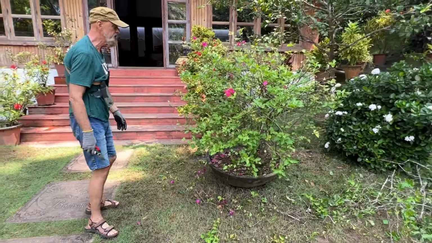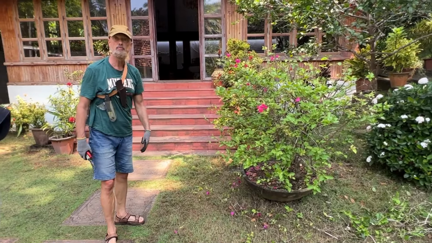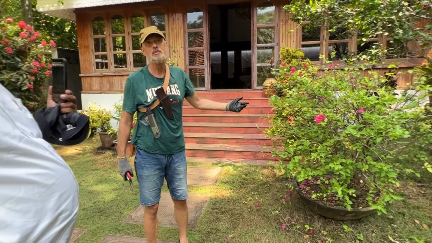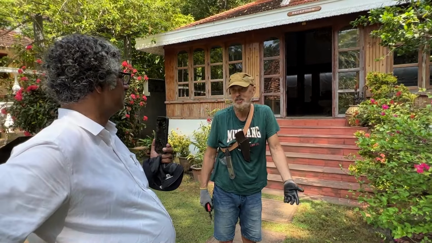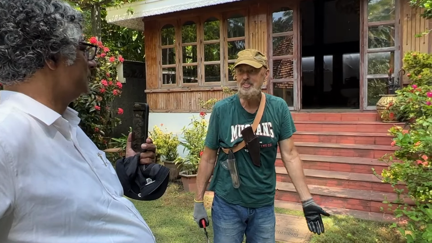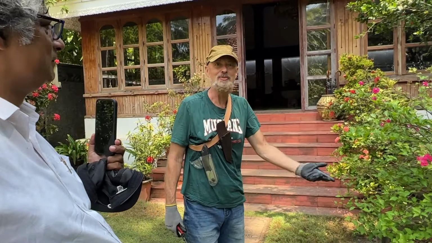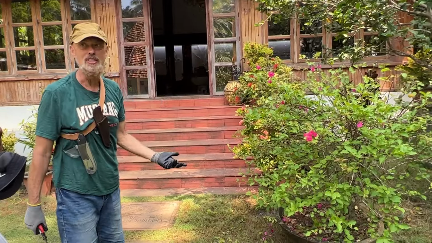I'm actually surprised by the number of potted trees in your garden, because potted trees are more time consuming, because you need to water them on a regular basis, otherwise they will not survive. And that's a lot of work.